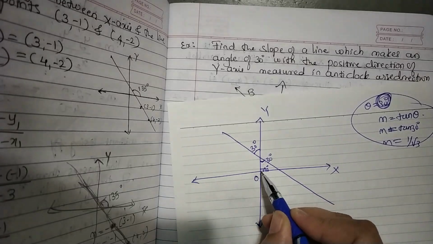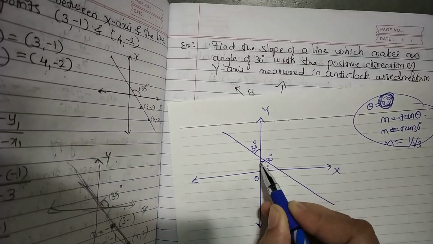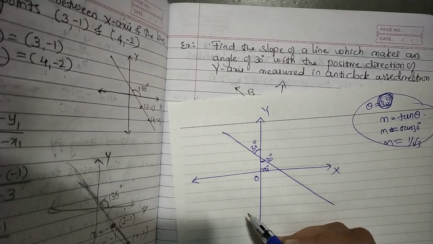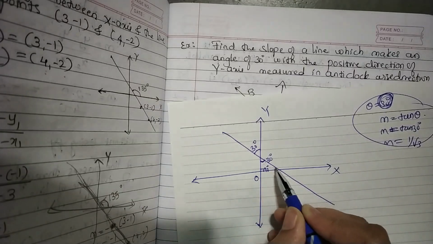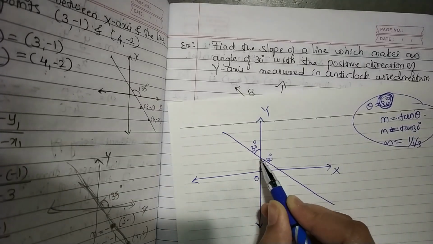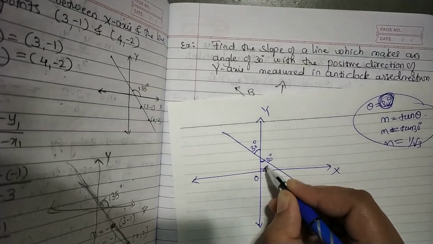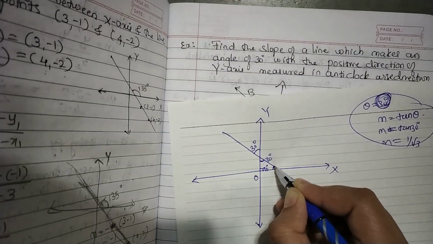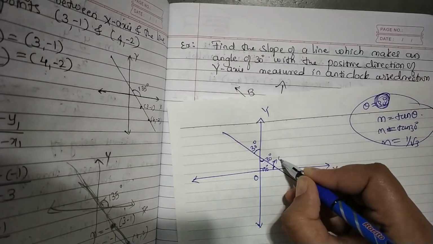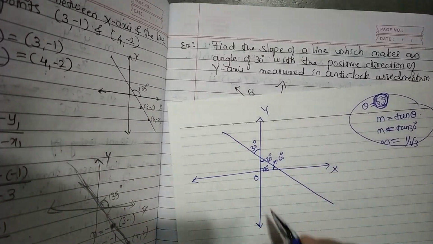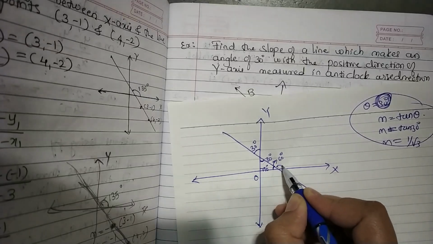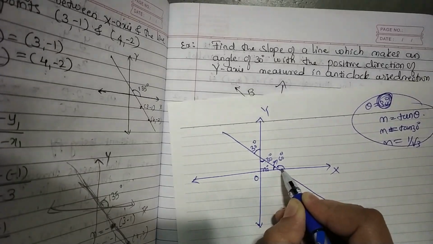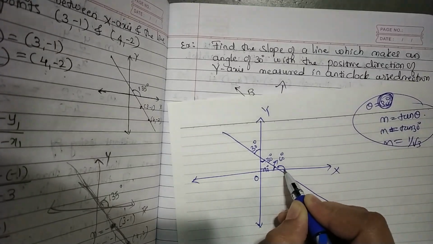Therefore this is 90 degree. We know that the sum of interior angles of any triangle is 180 degree. So 90 degree plus 30 degree is 120. Then this angle should be 60 degree. And what about this angle? The sum of any two adjacent angles is 180 degree.